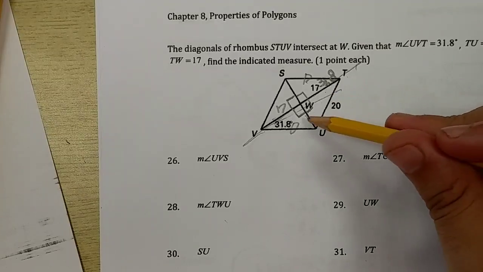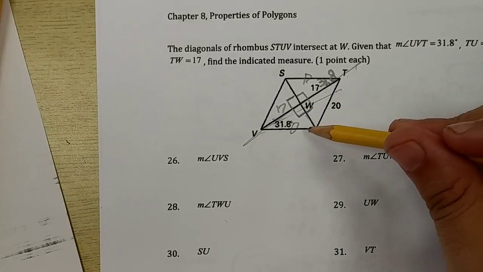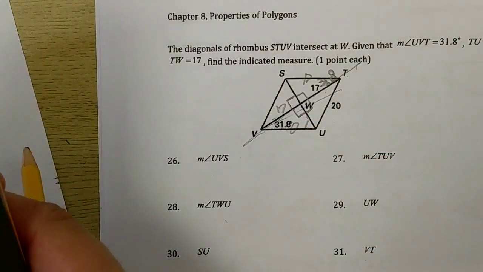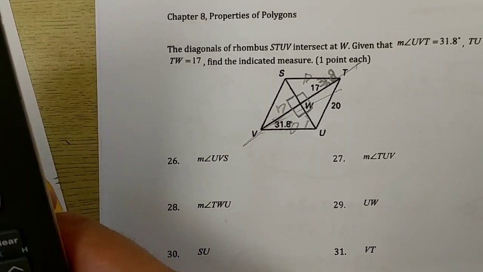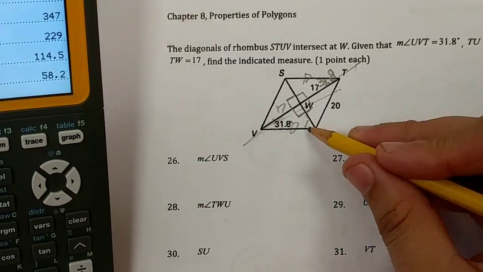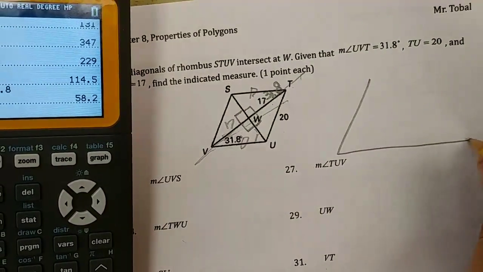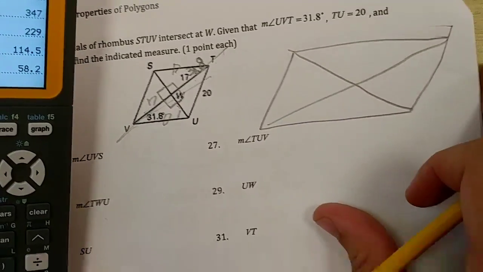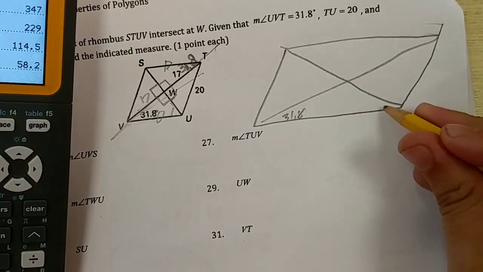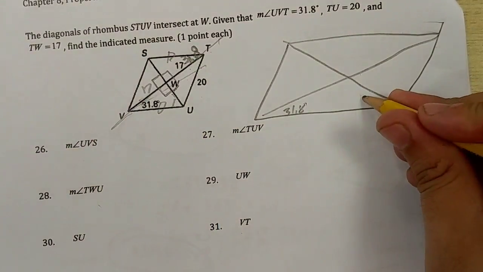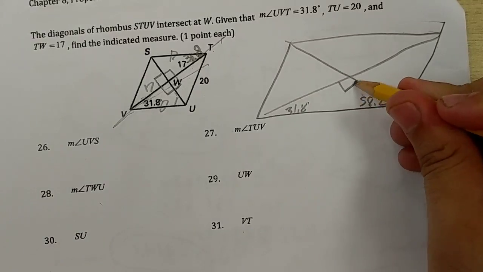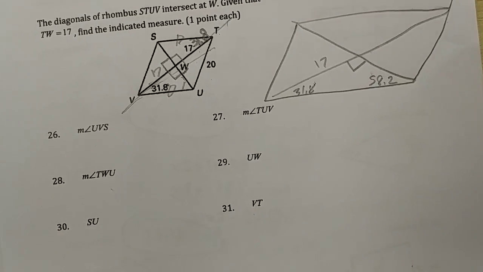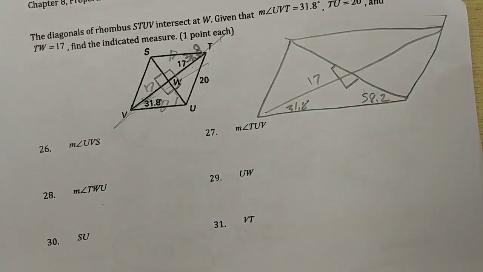Since I also know that's a rhombus, and I know this is perpendicular, I know that this angle here has to be 180 minus 90 minus 31.8. So this angle here has to be, now let me make this shape a little bigger. Not to scale, but at least it's a little bigger here. So if this is 31.8, this one has to be 58.2. And this is 90. This is 17. Hey, now I have right angles, I could do a little bit of trig here.